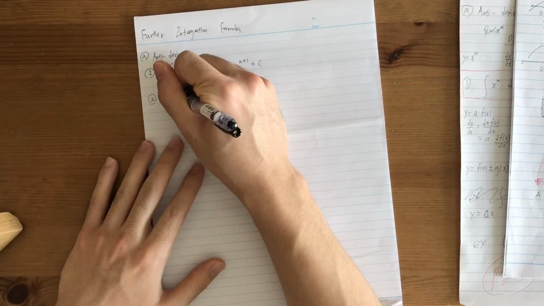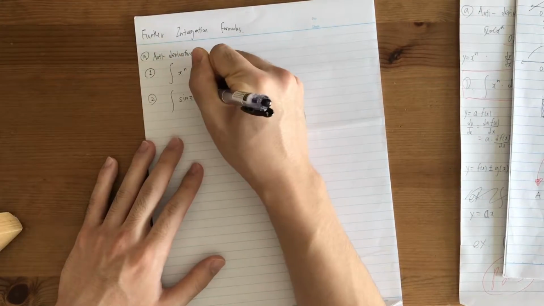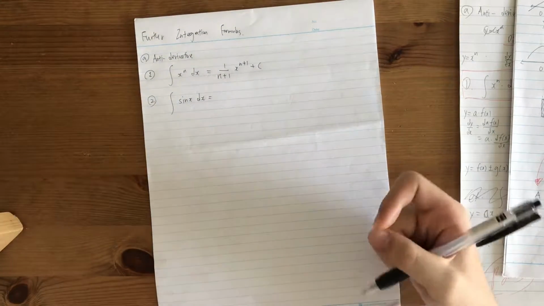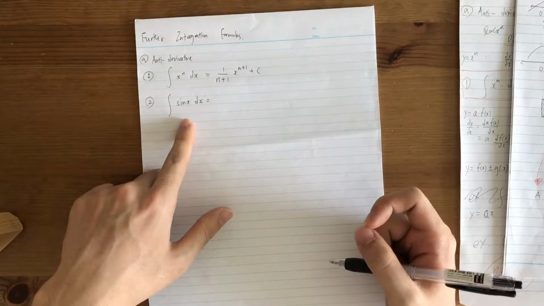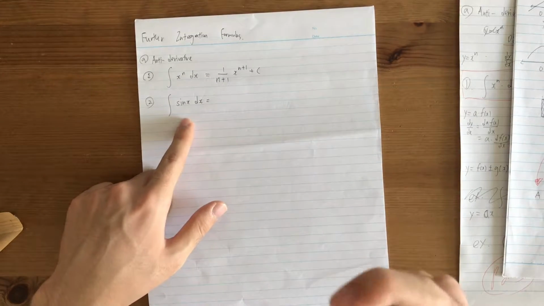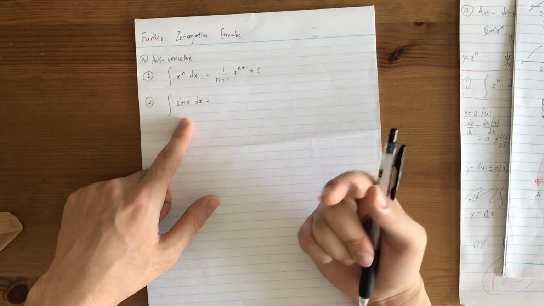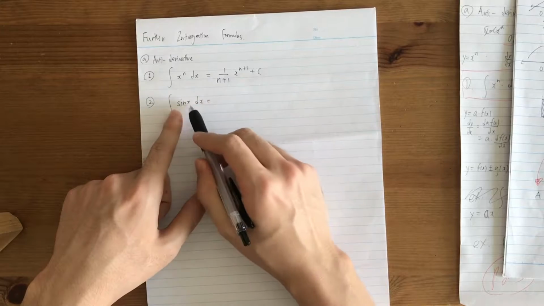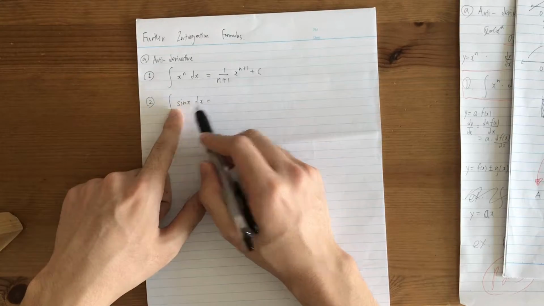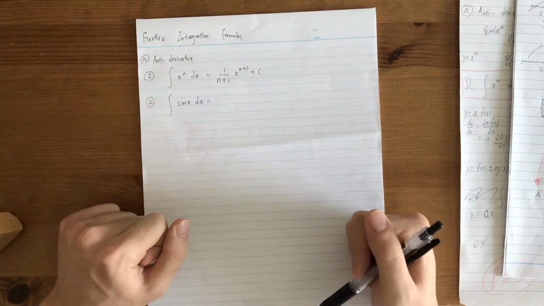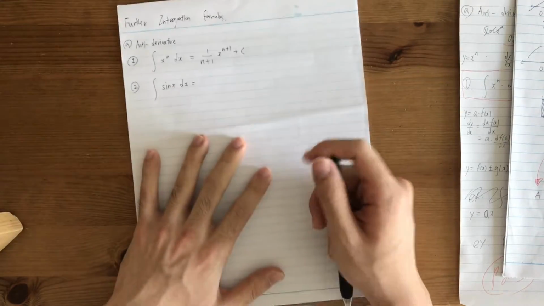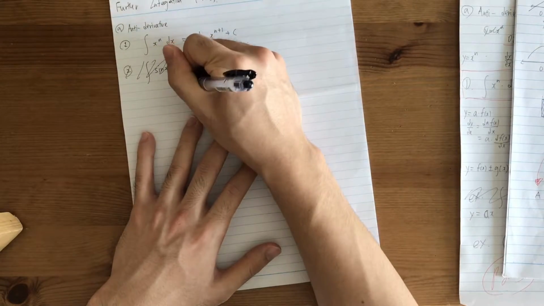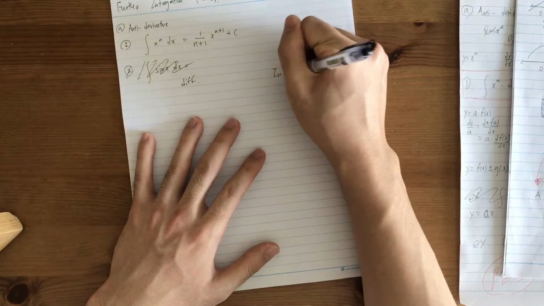So again, we're going to use the concept of antiderivative. Remember that in differentiation, if you differentiate a function and you get sine x, then that function must be the integration of sine x. What can you think of? So for example, that's for differentiation and that's for integration.